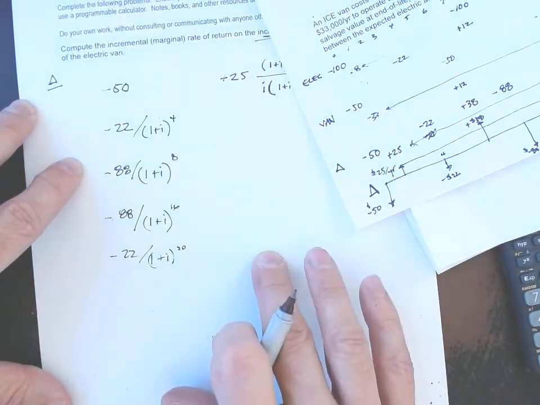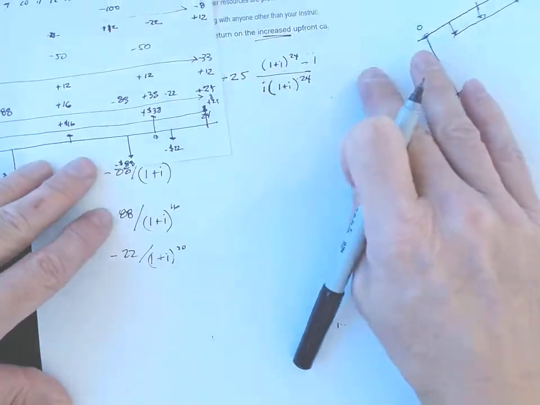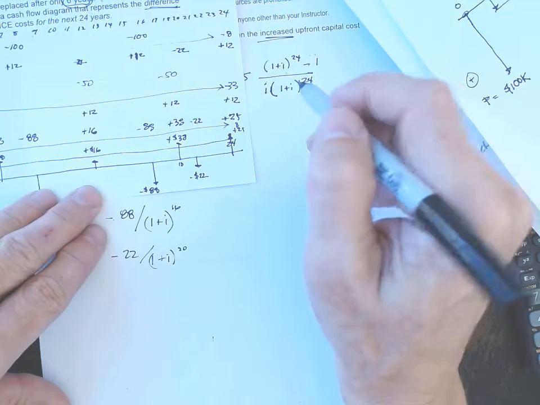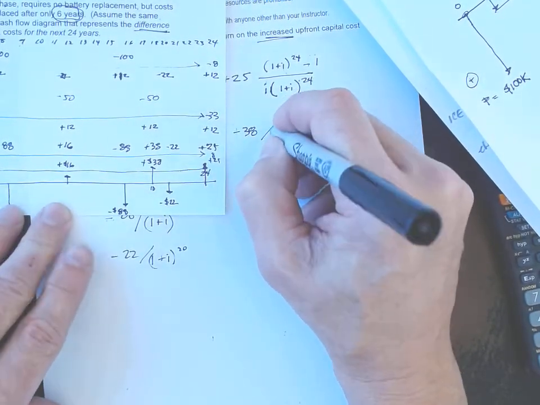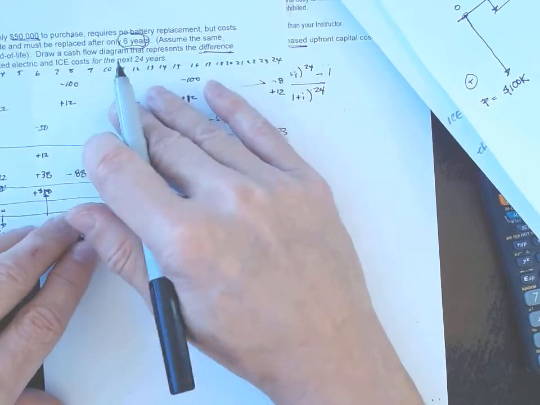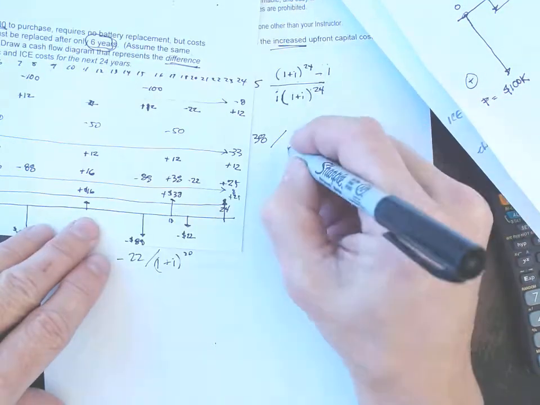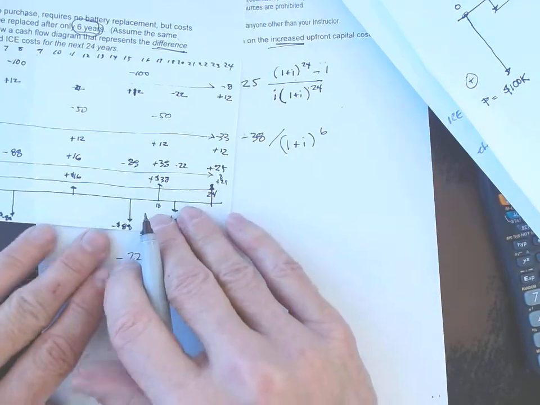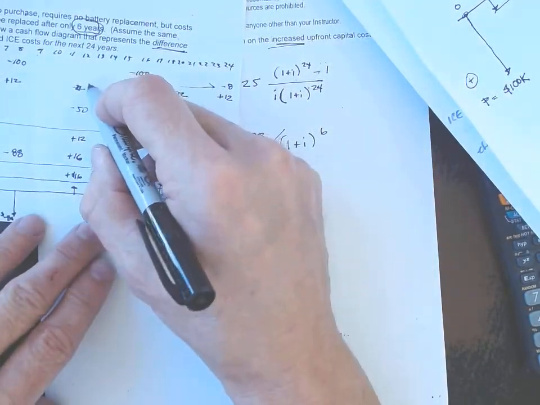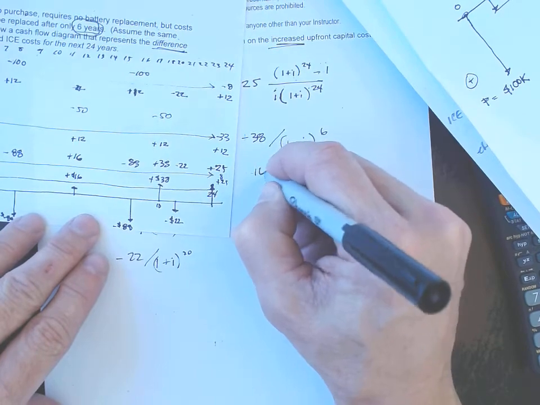And here, I'm going to finish doing the present value of all the benefits. I have some up arrows to keep track of. Plus 38, and that's at year 6. What else do I have? Plus 16, and that's at year 12.